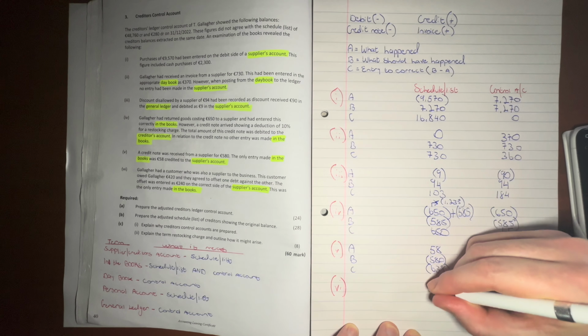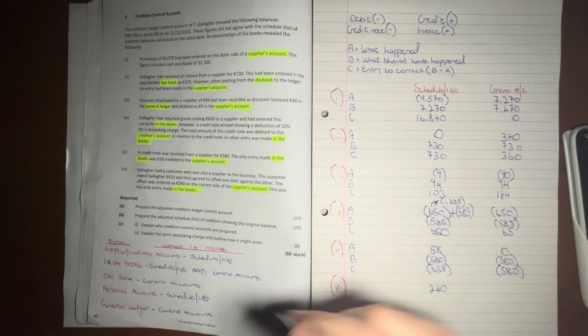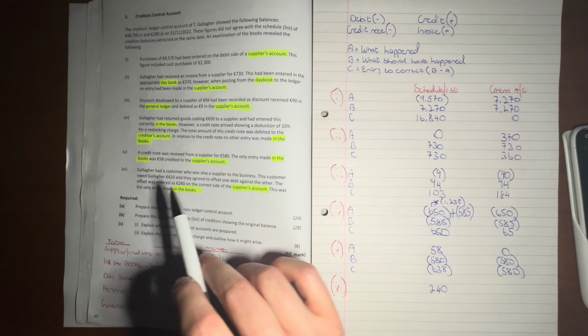we put in credit 240, right? Because they're saying that they're going to offset. So they're also a customer. So they agreed they're going to offset one against the other. So essentially, what's going to happen, sorry, this should be minus. So what's going to happen is they're going to decrease the debtor.